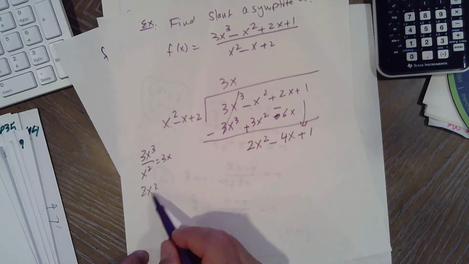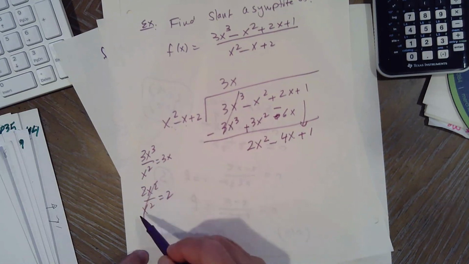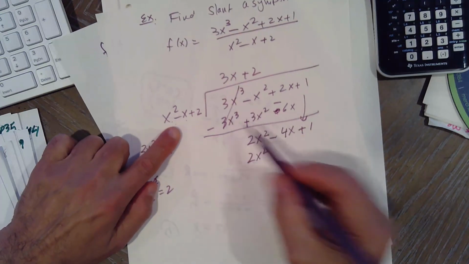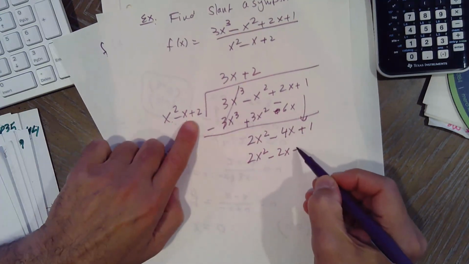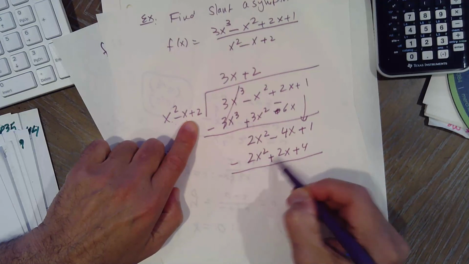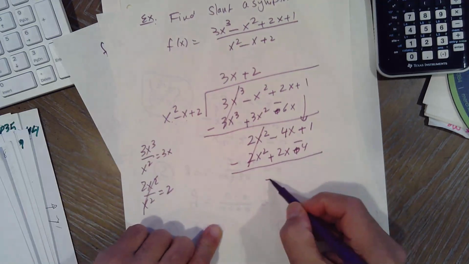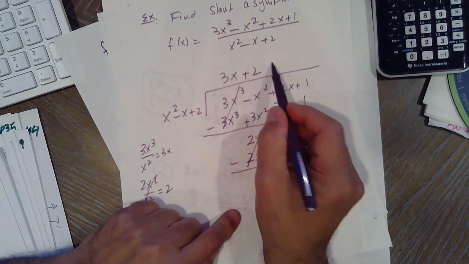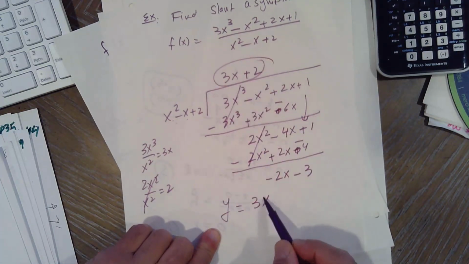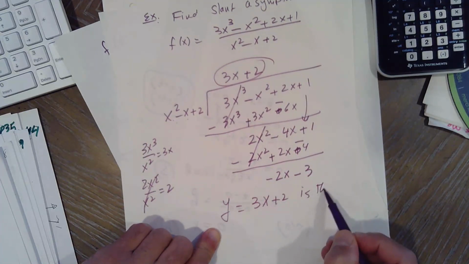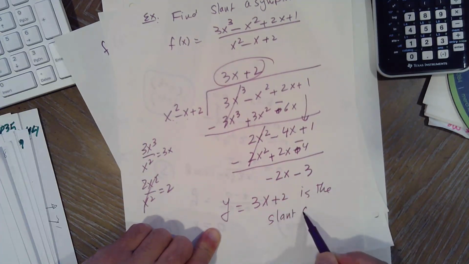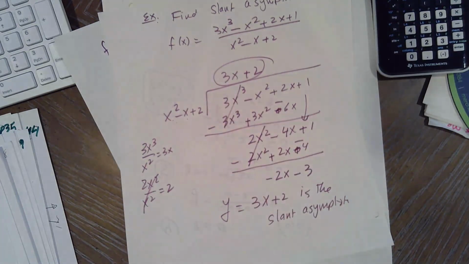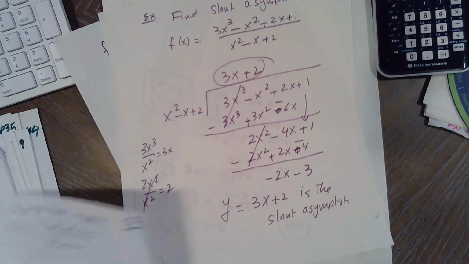2x squared divided by x squared is plus 2. Distribute. 2 times x squared, 2 times negative x, and 2 times 2. Switch the signs: negative 4x plus 2x is negative 2x, and that leaves negative 4. So you have to write your answer like this: y equals 3x plus 2 is the slant asymptote. What do we do with the remainder? Nothing. It's just the quotient that gives me the slant asymptote.